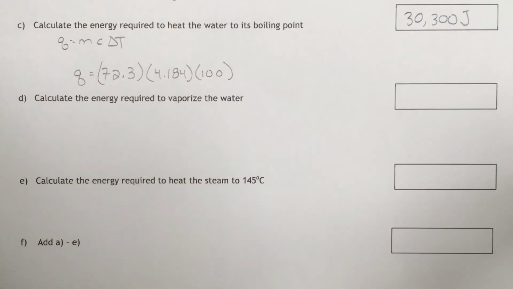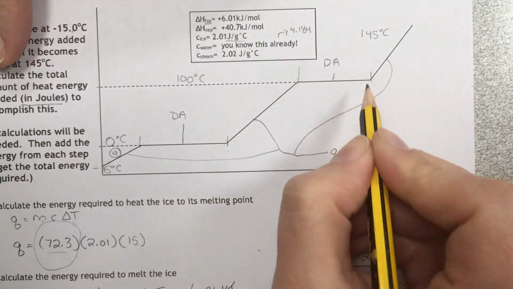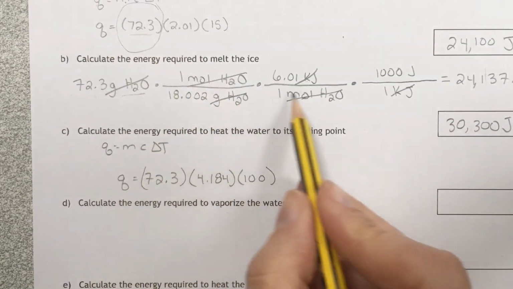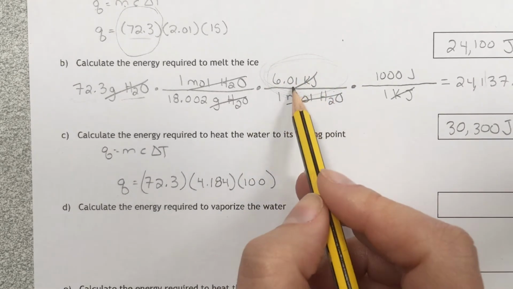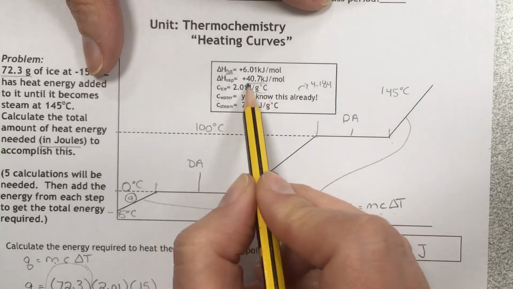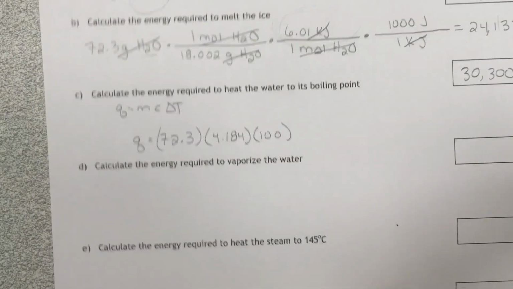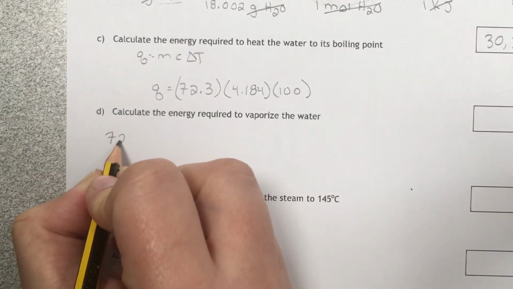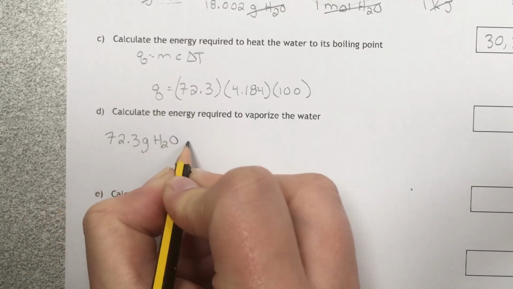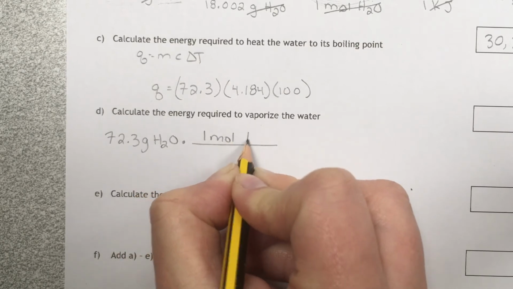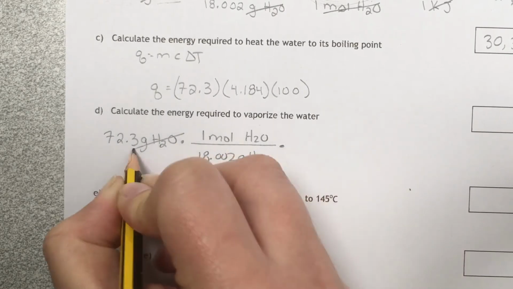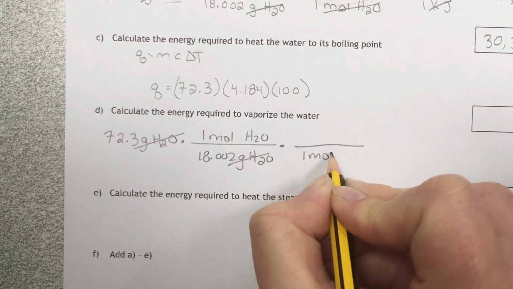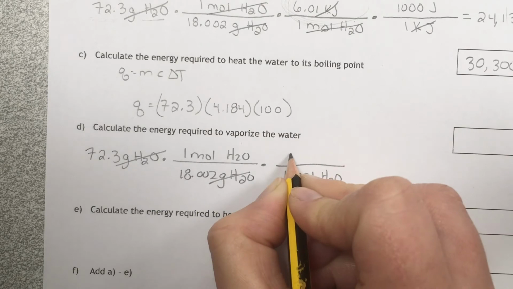So calculate the energy required to vaporize the water. So here, it's a plateau, so we need to use dimensional analysis. Basically it's the same thing here, except the energy required to vaporize is different than the energy required to melt. So for vaporize, basically it's the same dimensional analysis, but 40.7 kilojoules per mole is what we'll be using there. So mass is the same. We need to convert to moles. And then from moles, we convert to our energy or heat, which is 40.7 kilojoules, which is what we grabbed from up here.